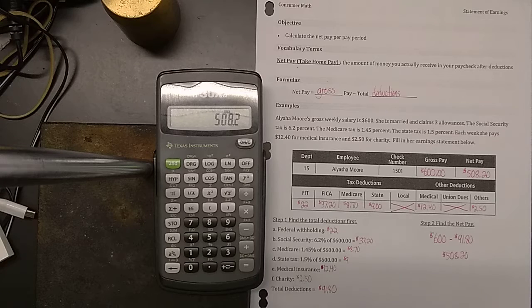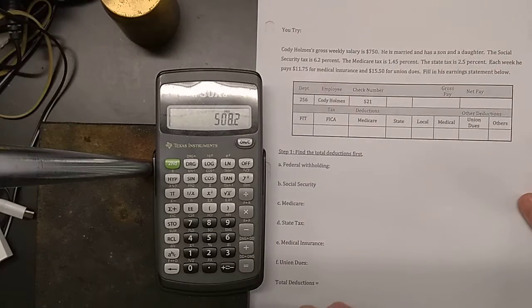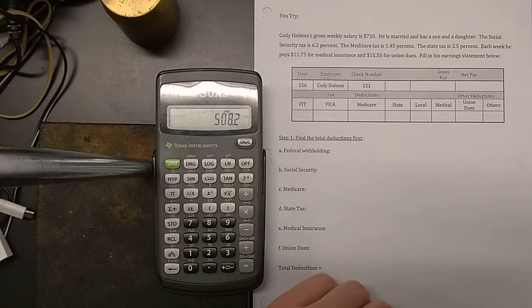Let's do one more example. I've got to switch my sheet here. Okay. So this is the same sort of thing.